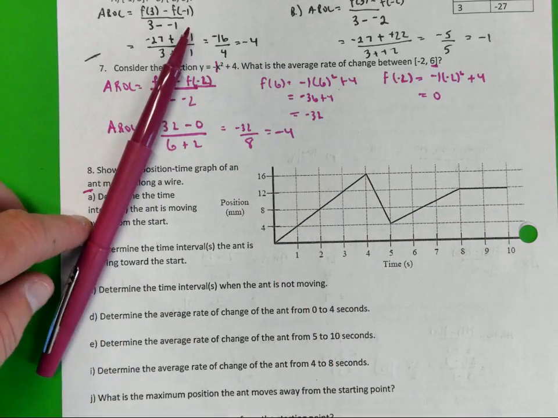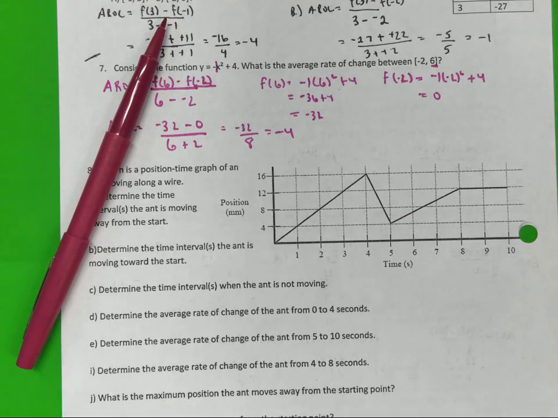Okay, when it says determine the time intervals, or when is the ant moving away or moving towards you, you remember how we wrote increase and decrease in intervals? That's what you're doing with this. Your intervals increase and decrease, basically, okay? We only use what coordinates? X. That's what you're doing here.